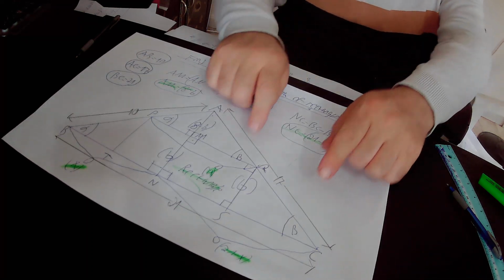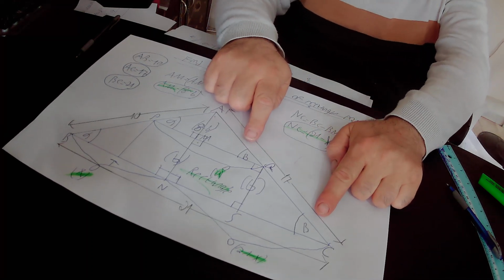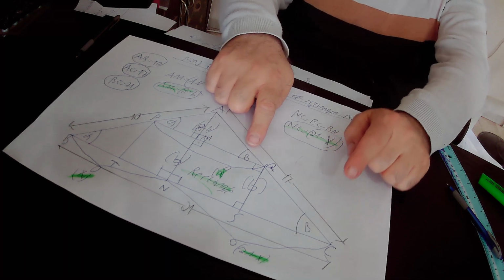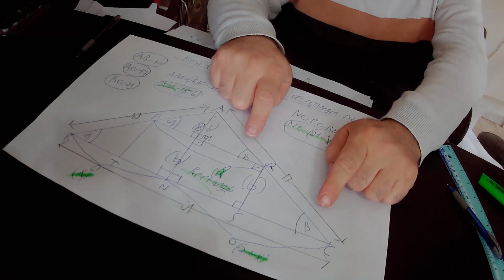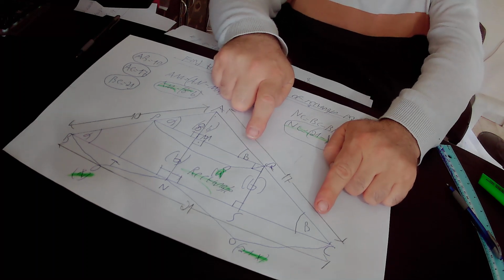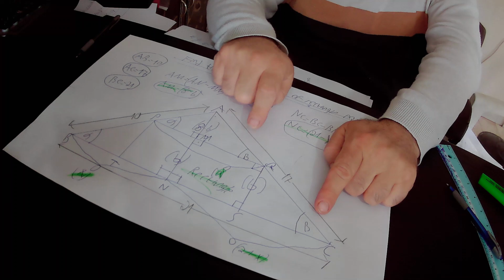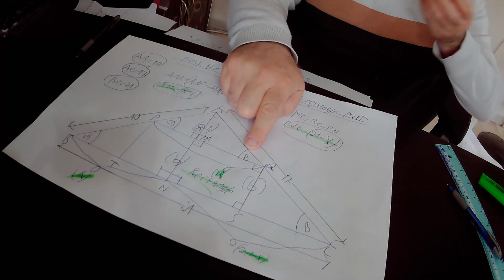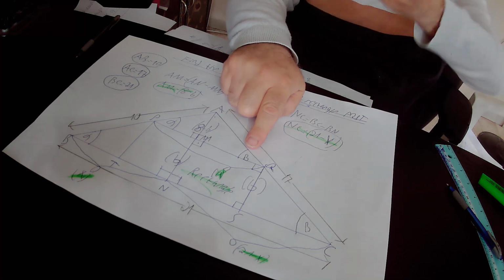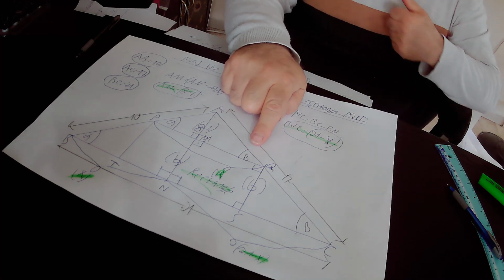Likewise, those two angles are also corresponding angles, and they are located between the same two parallel lines PQ and BC, and therefore they must be equal to each other according to the same rule that corresponding angles between parallel lines are equal. So if this angle is beta, then this other angle must also equal beta, according to the rule that I mentioned.